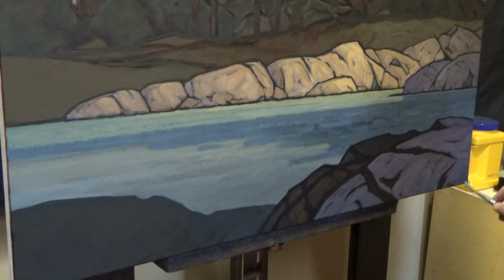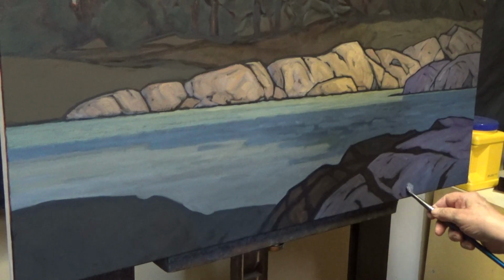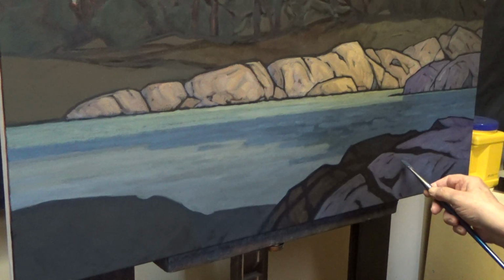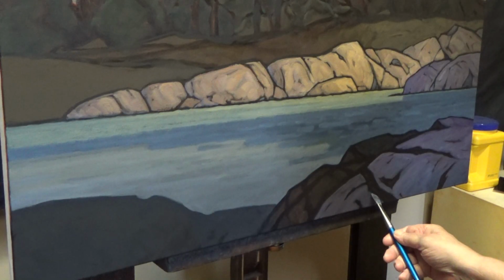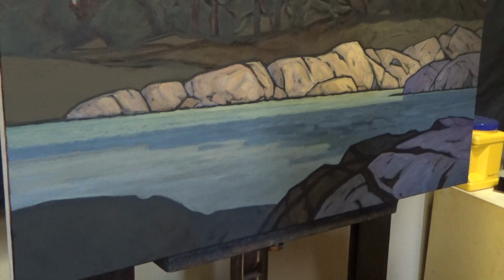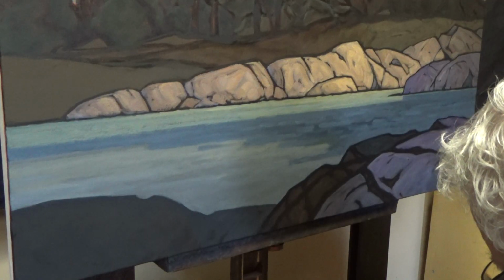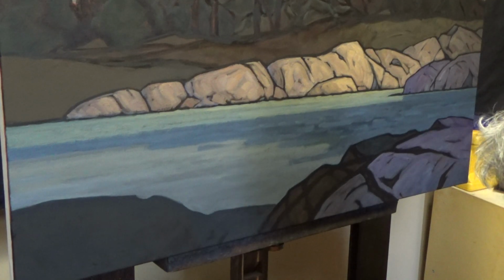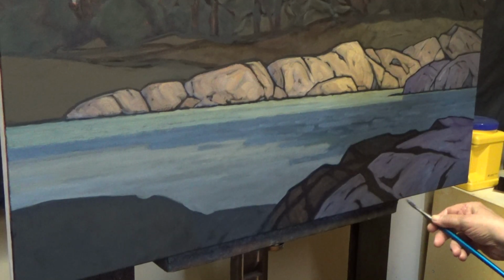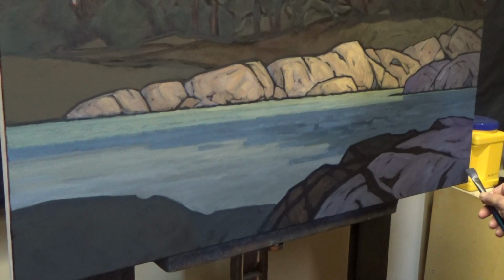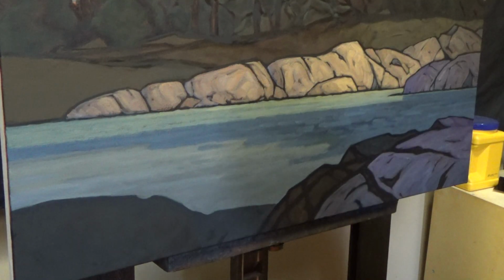I don't want very strong purples in the foreground. I don't want anything competing with what we have back here. I think what we have is about right. I can always make adjustments towards the end of things. But for the time being, I think we're doing okay.